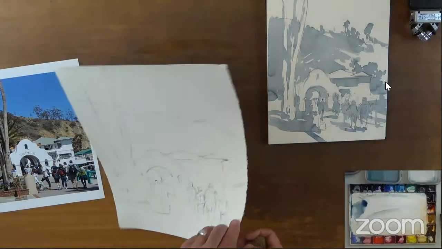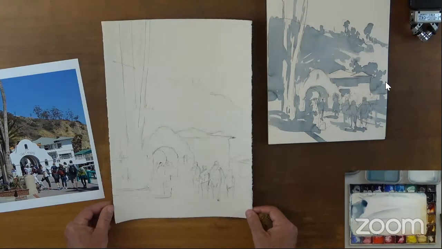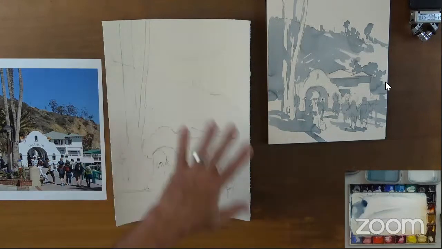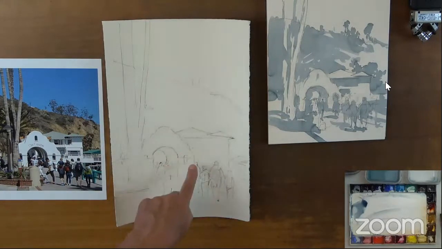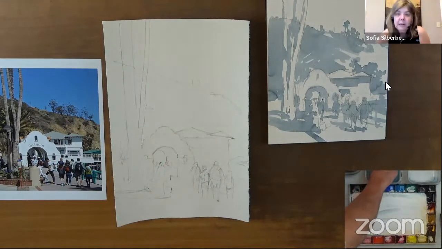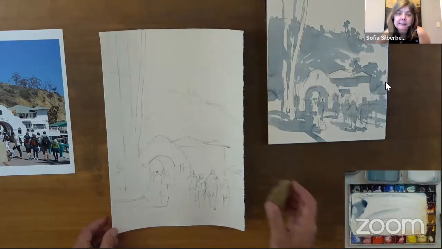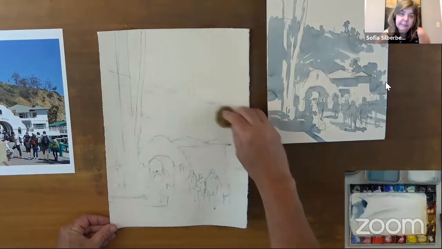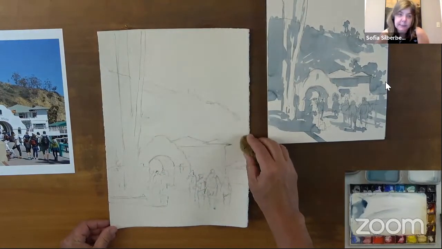Okay, now when I wet the front, I need to avoid areas that I want to stay white paper. So I want a lot of that building to actually be white. So I can wet everywhere else, but I need to not wet into this area.